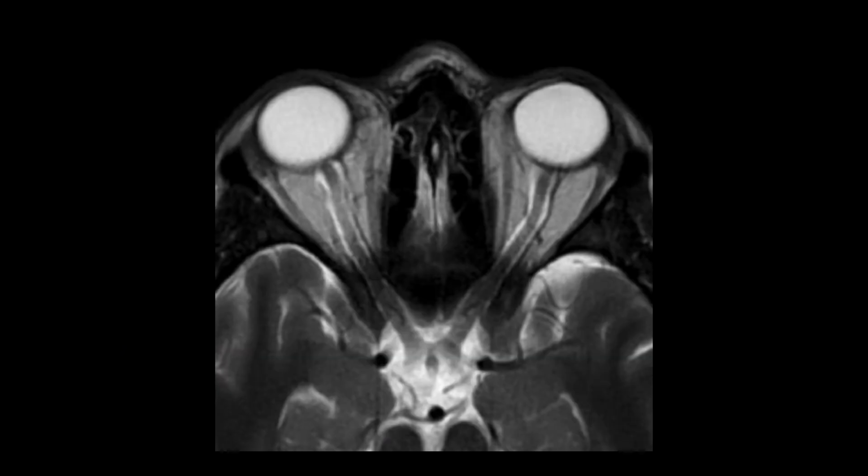Secondly, the optic nerves are also not straight structures. Not only do they travel medially, but they can curve in any axis. And this MRI picture allows us to appreciate these curves in just one axis.